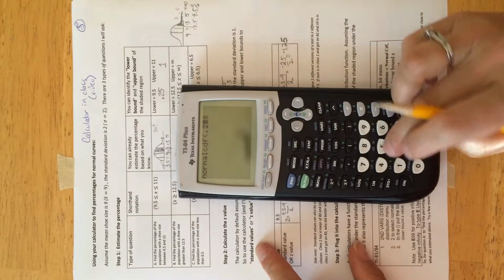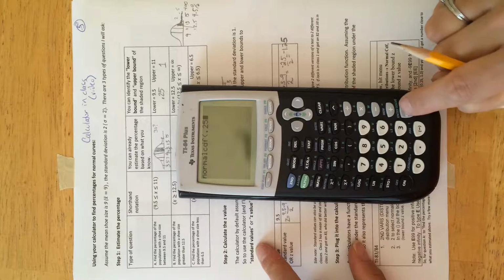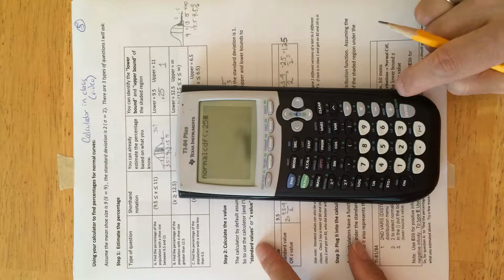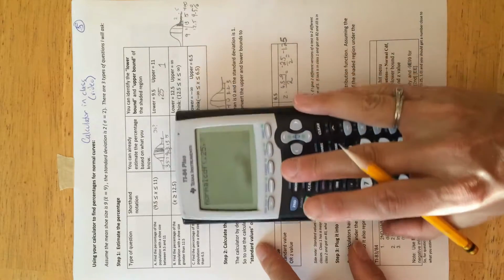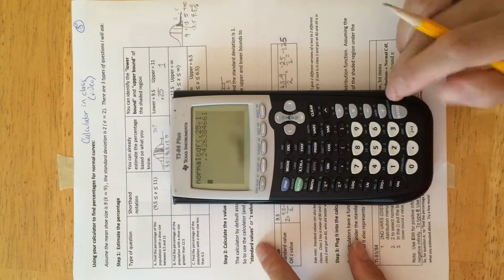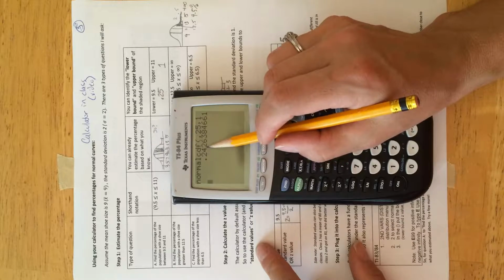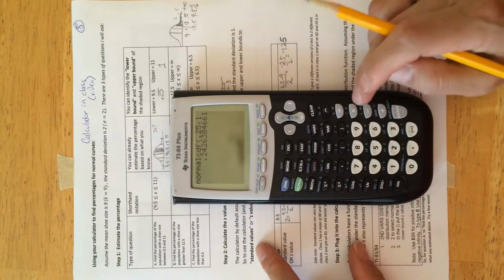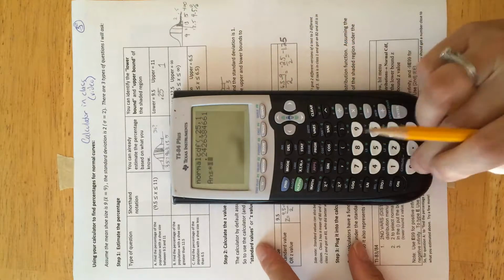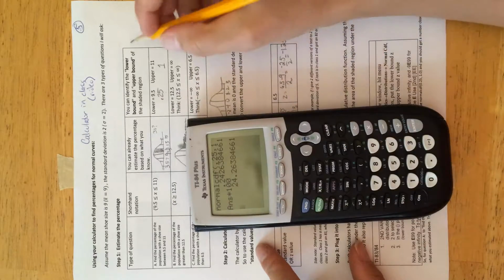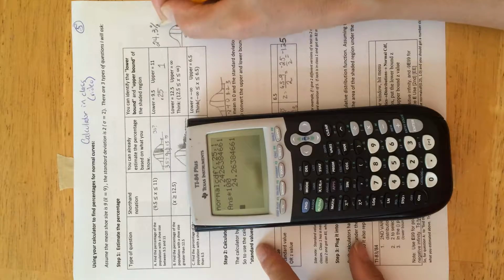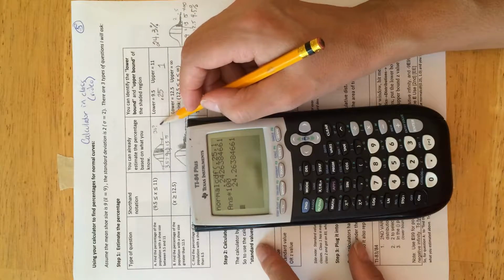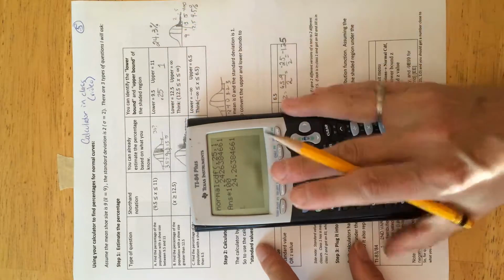So I'm going to do 0.25, and then a comma. Oh, there it is, comma, and then a 1. And it gives me back 0.2426. So that's the probability. So I'm going to multiply that by 100. So we could say that this is 24.3%. That's the number back from the calculator. We had estimated it as 30, so that's a good number there.